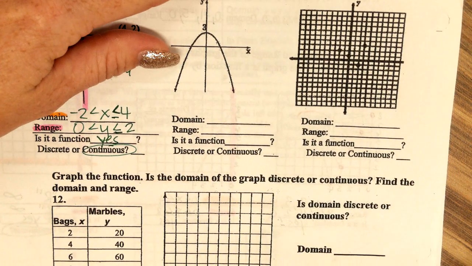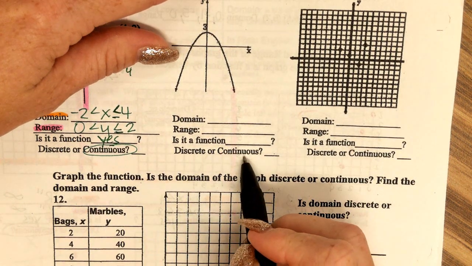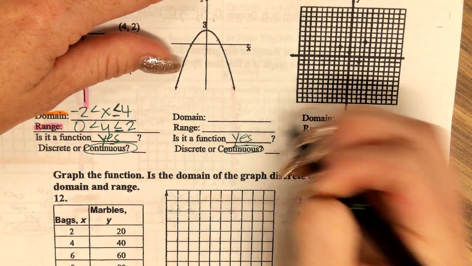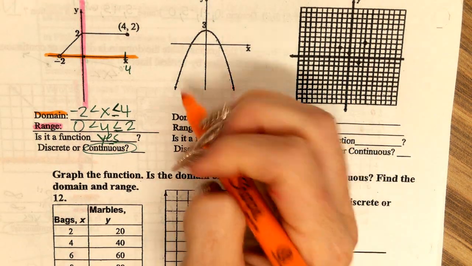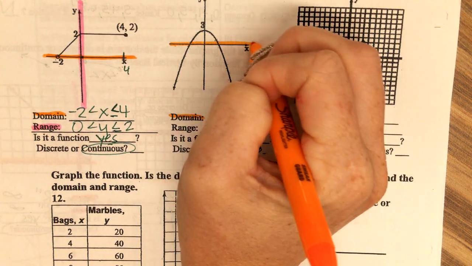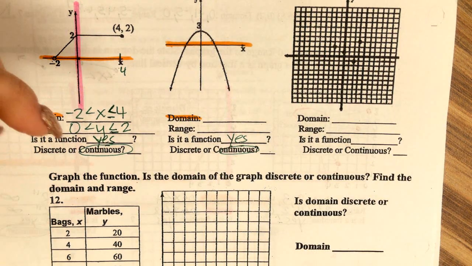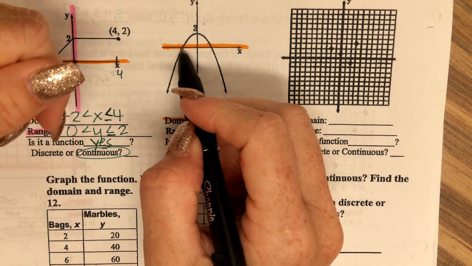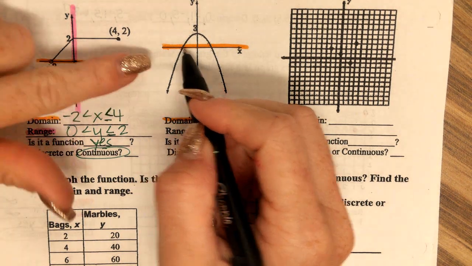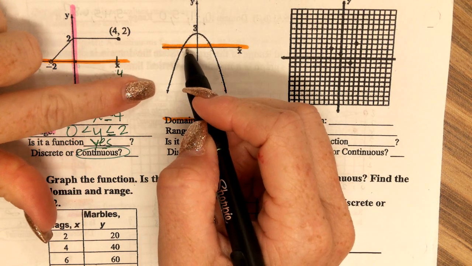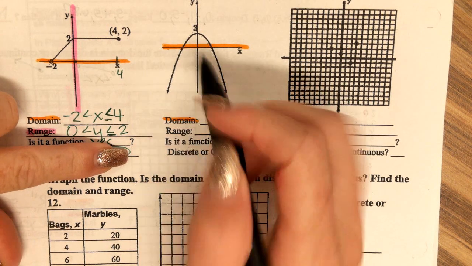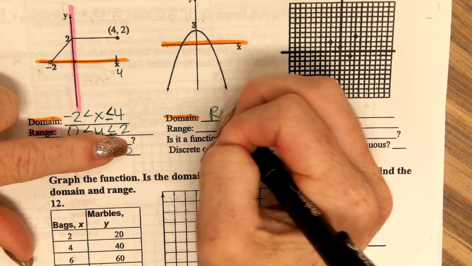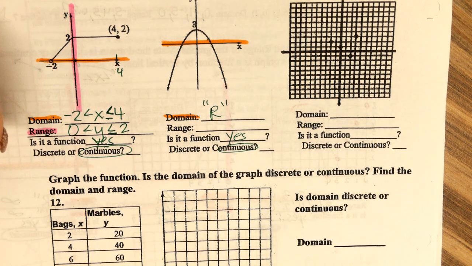Okay, this one. Is it discrete or continuous? Is it a function? Yes. Domain. I'm only looking at the x-axis. Now, move your finger from left to right. Is this the lowest it goes going left, or does it keep going? Is it going to keep going forever going left? Yes. Is it going to keep going forever going right? So all real numbers.